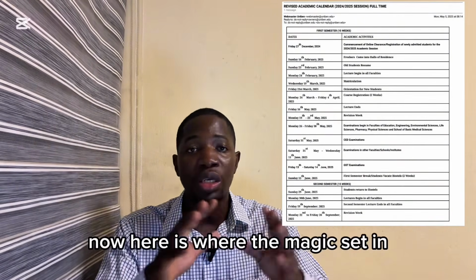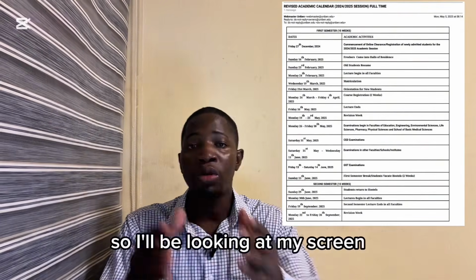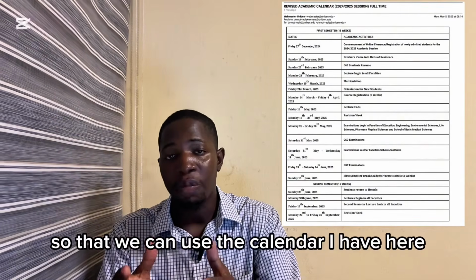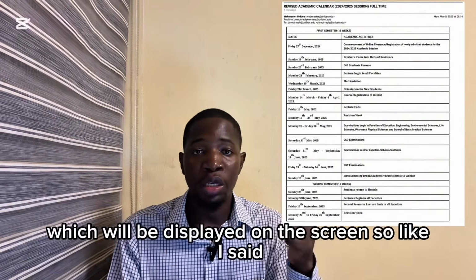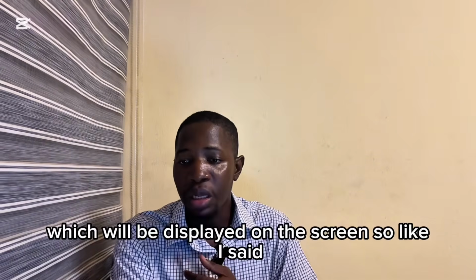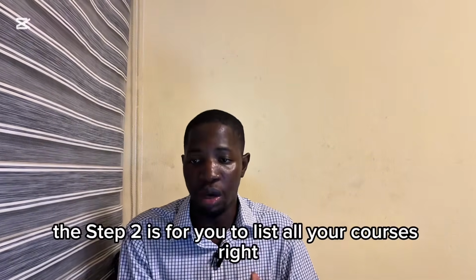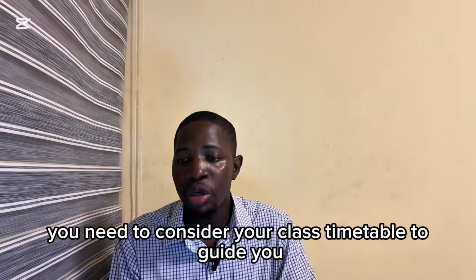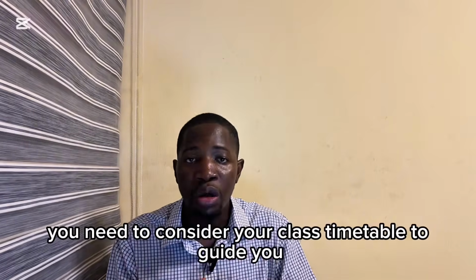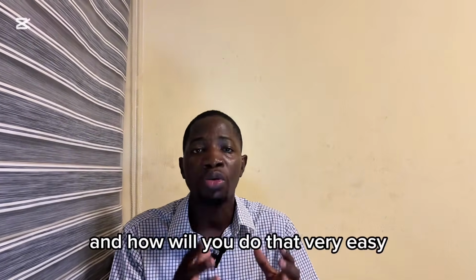Now, here is where the magic sets in. This is where the magic begins. So I'm looking at my screen so that we can use the calendar and the timetable I have here, which will be displayed on the screen. So like I said, step 2 is for you to list all your courses. Say you have 8 courses. You need to consider your class timetable to guide you when you are setting up your reading timetable.